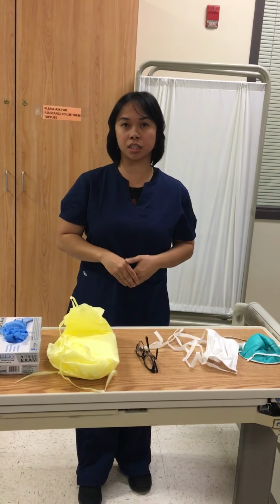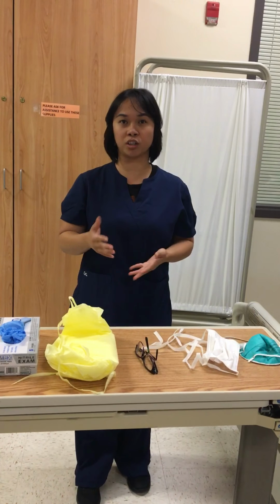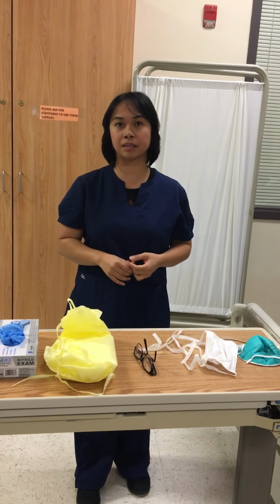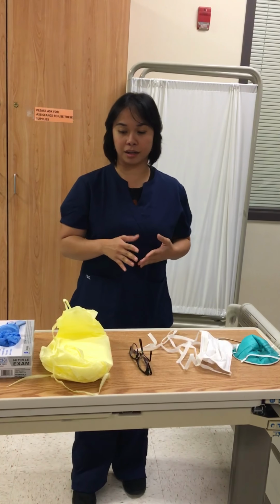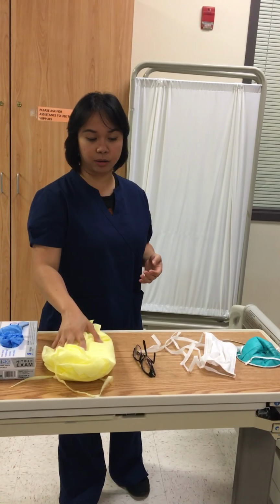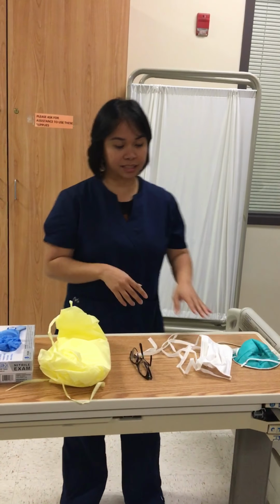For standard precautions, you need to first wash your hands for at least 15 seconds, and then you would need to wear gloves, a gown, mask, and protective eyewear, depending on your anticipated exposure.